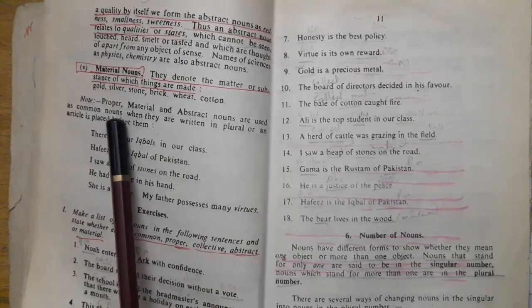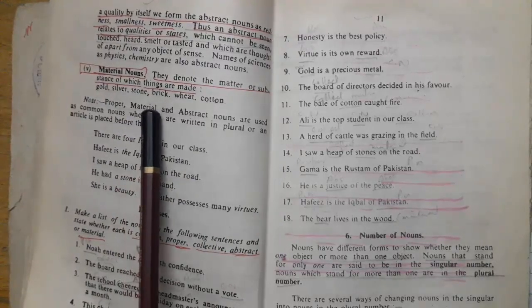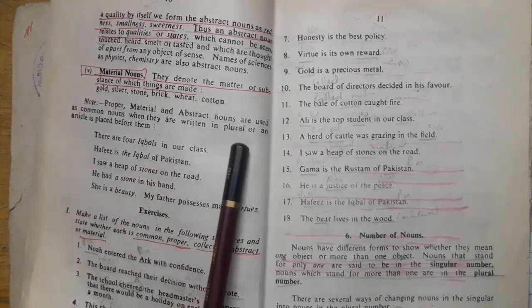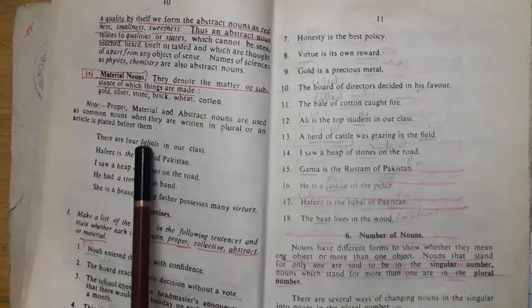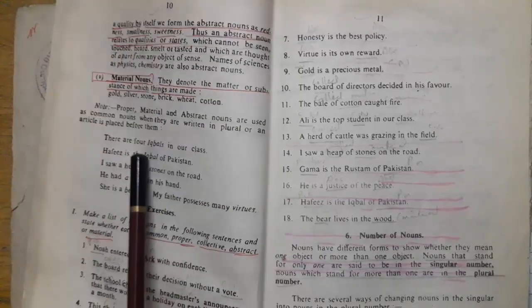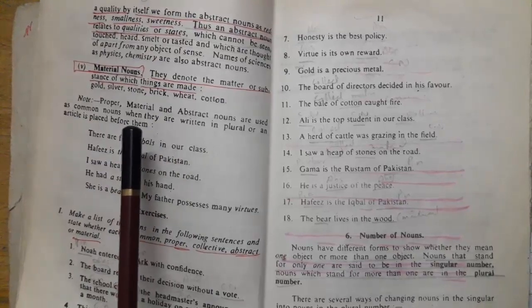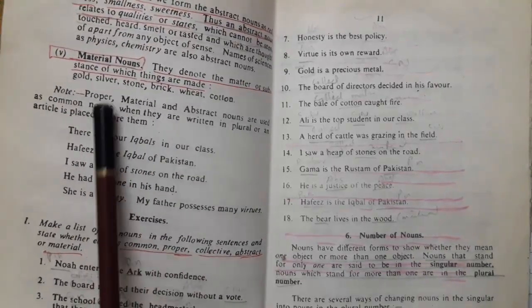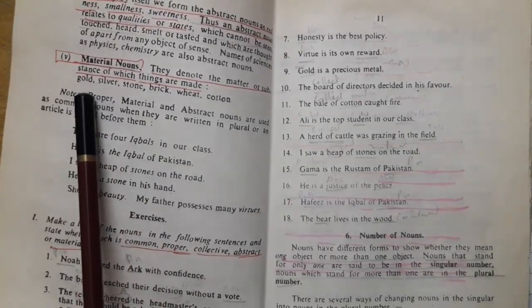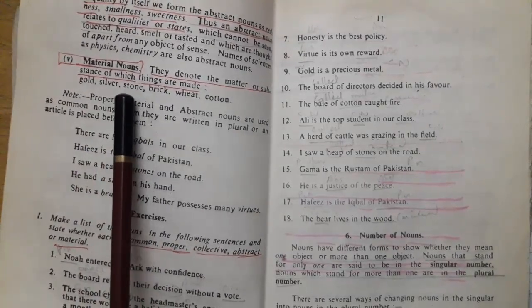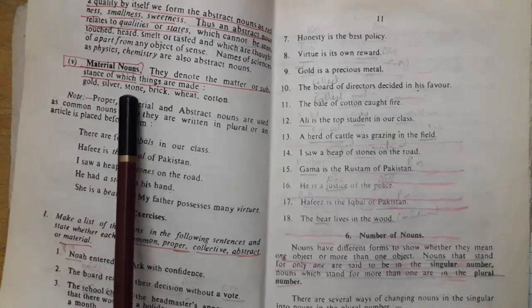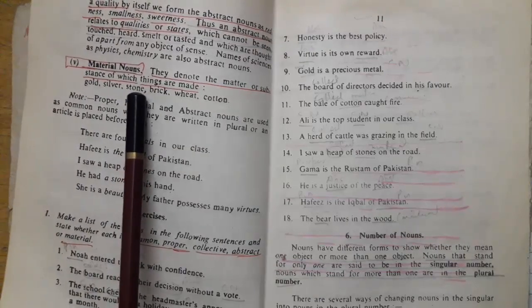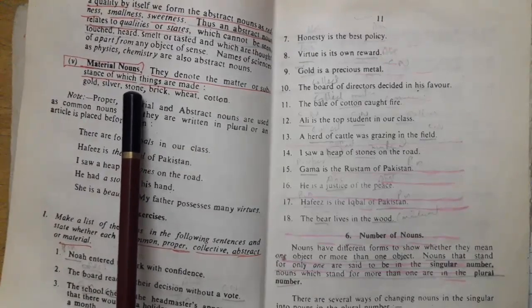Next comes material noun. These denote the matter or substance of which things are made. Very clear. Material nouns are the nouns from which different things are made. For example, gold, silver, stone. Gold is a material noun and many things are made from gold and silver. Stone is a material noun and many things are made from stone, like constructive things, and many brick.